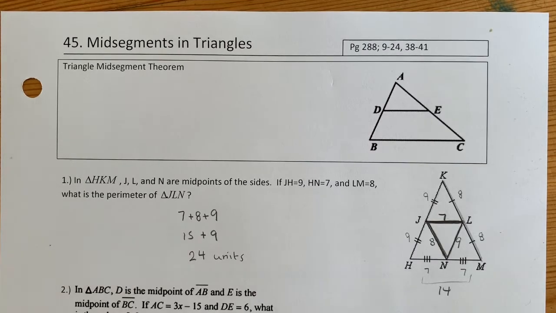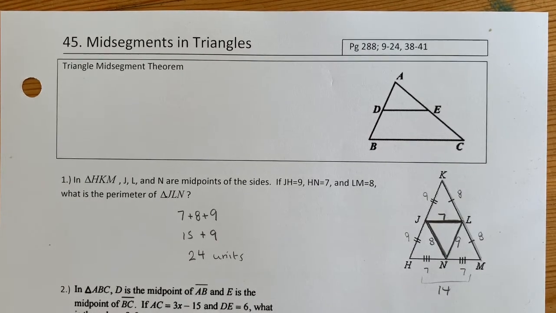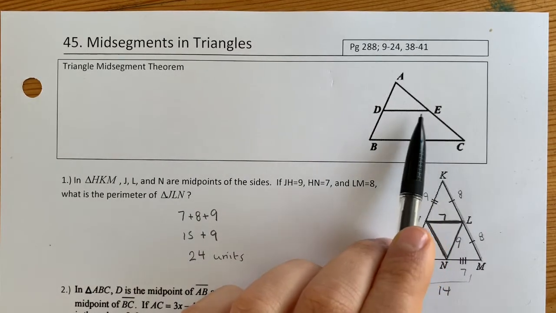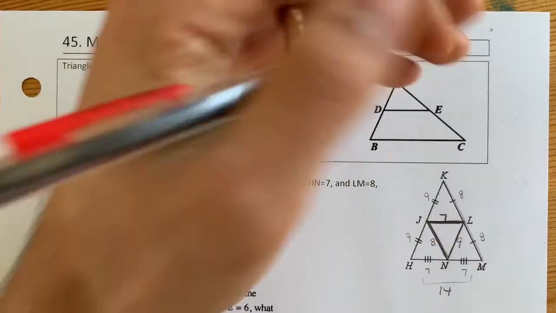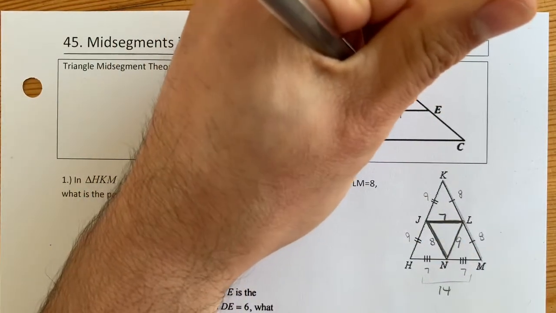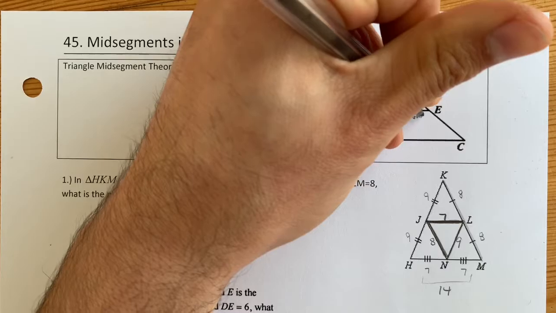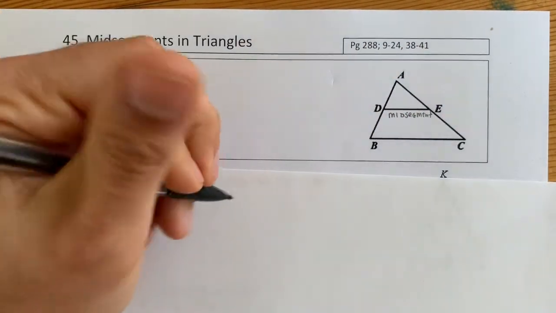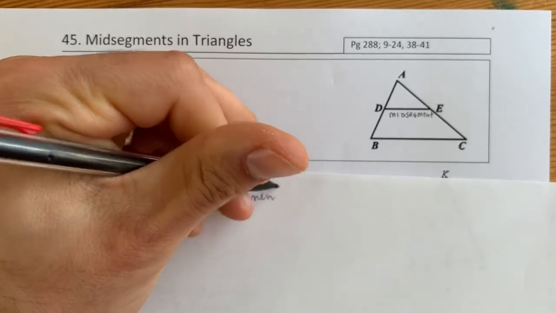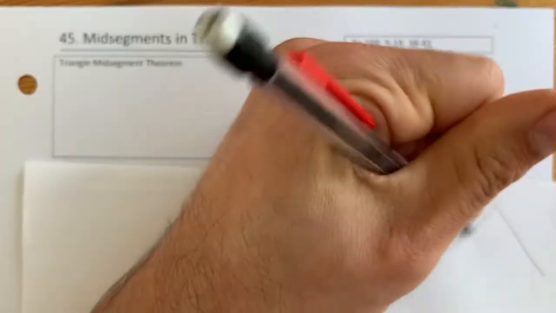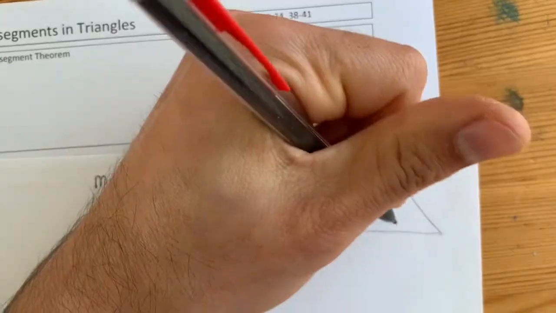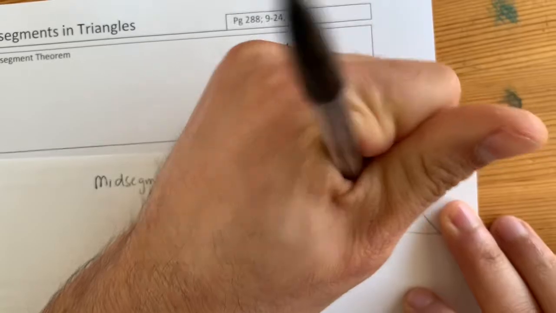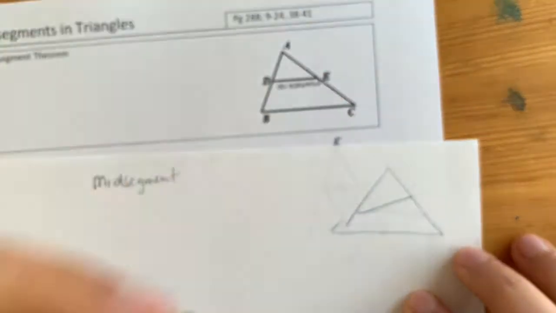All right, so our lesson today is called Midsegments in Triangles. A midsegment looks like a line cutting through a triangle, but we really got to define this, because you could have a lot of triangles that you might think are midsegments. Let me just show an example. If I just have a line going through like that, that's not a midsegment. If I have it going like that through the triangle, that's not a midsegment.